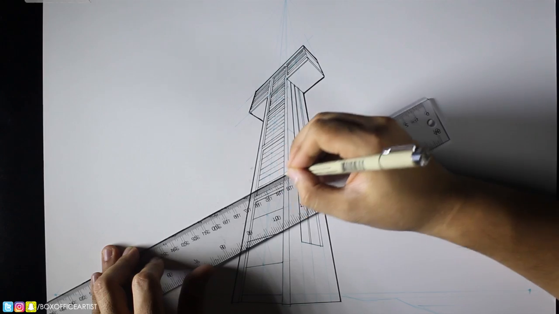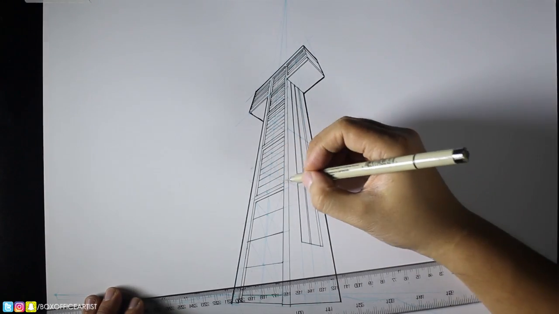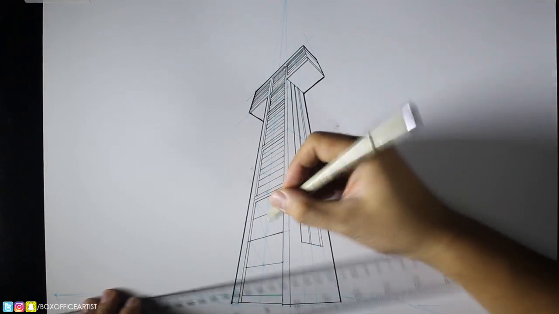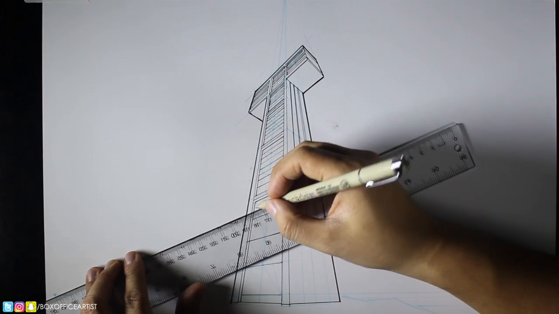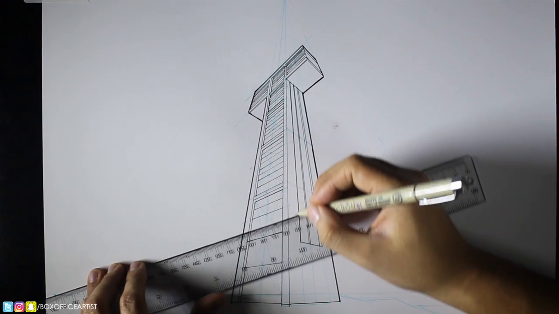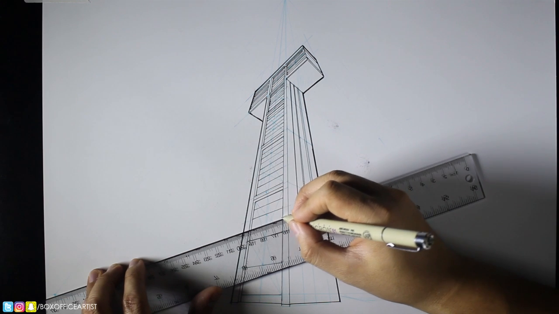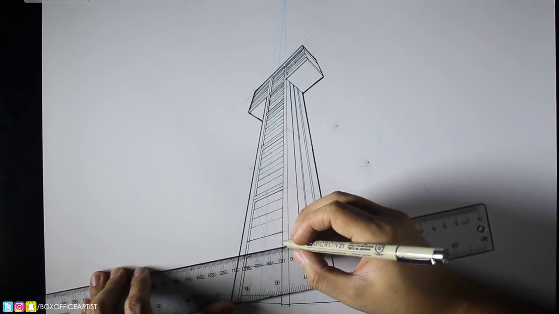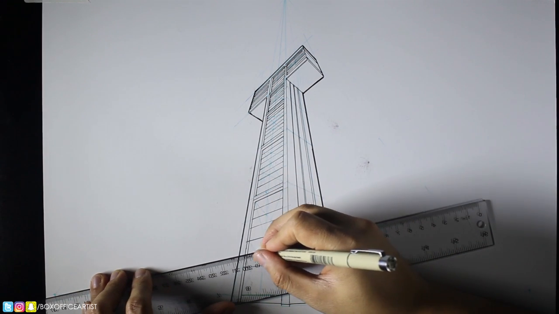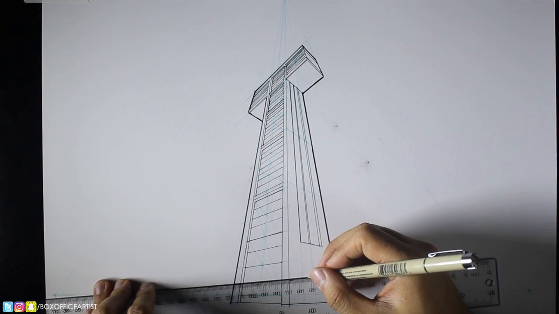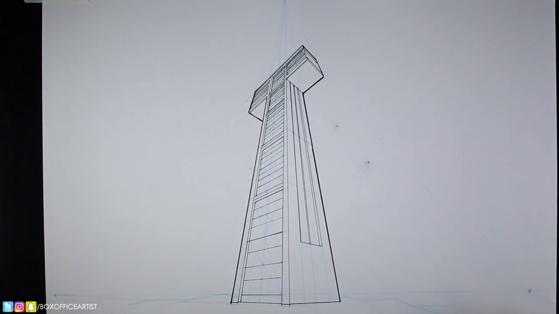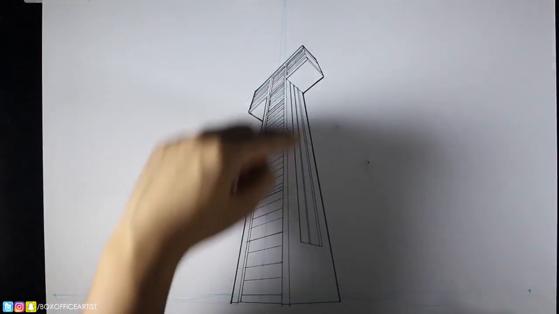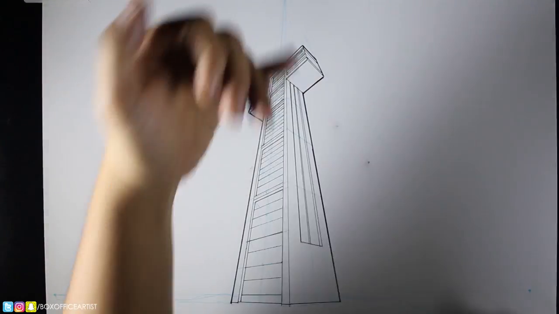So right here, as we get bigger, guys, I'm just guesstimating the middle point of these particular spaces here. Like that, like that, that, and like that. Okay, so you can see the progression here going all the way up.